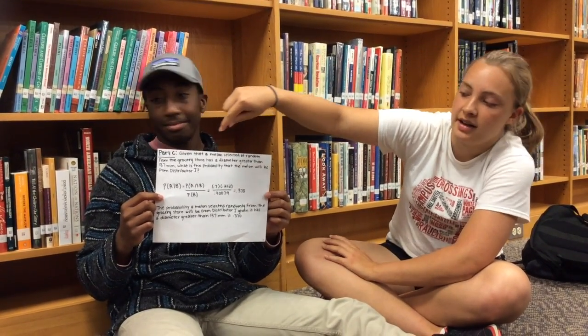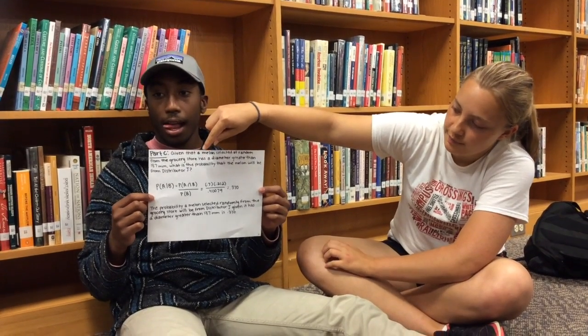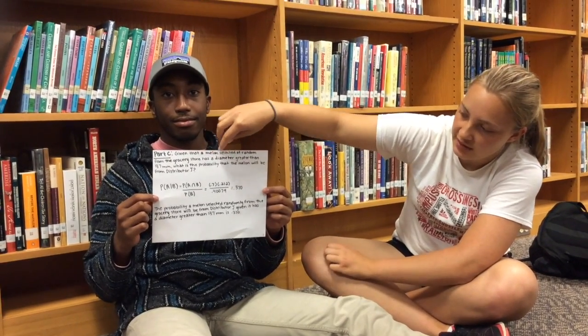Given that a melon selected at random from the grocery store has a diameter greater than 137 millimeters, what is the probability that the melon will be from distributor J? Alright, so for this problem, we use the formula that the probability of A given B is the probability of A and B divided by the probability of B.